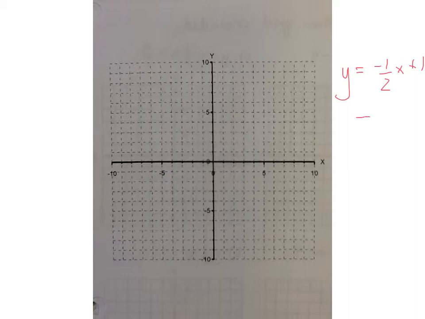Negative 1 over 2x plus 1. Okay, so the rise is negative 1. Which way does it go? Does it go up 1 or down 1? So you guess. That's right. It goes down 1 because it's negative. And then the bottom is positive 2. So does it go to the right or the left? Yes, it goes to the right too. And then your starting spot is the y-intercept, which is 1.